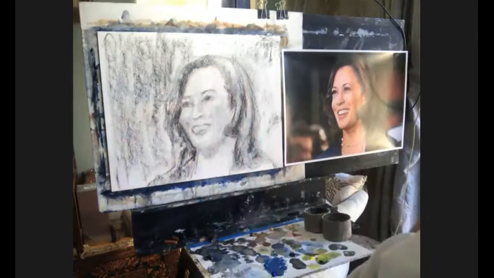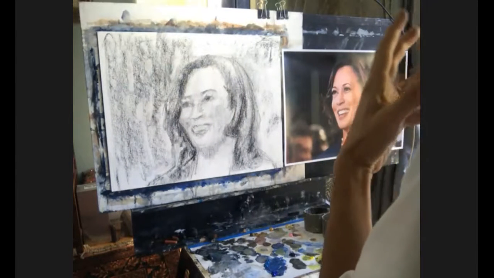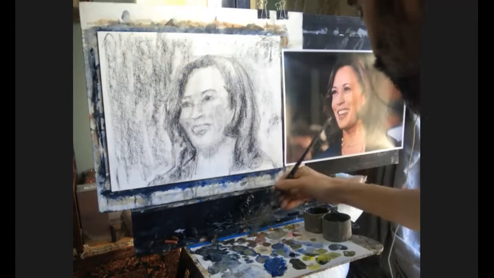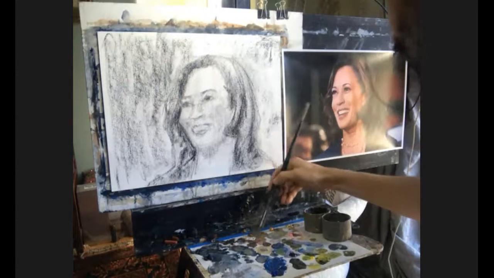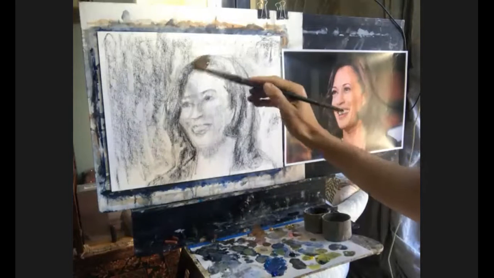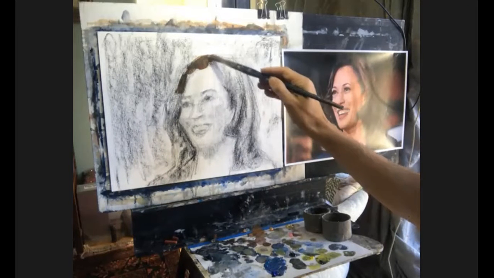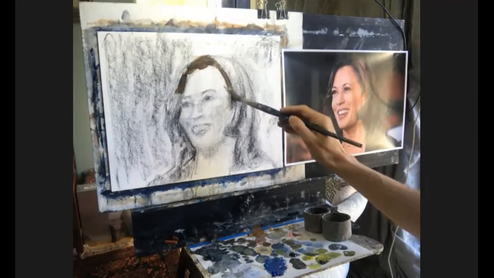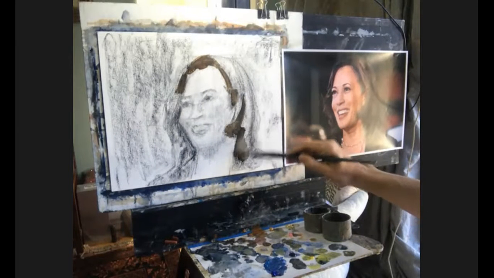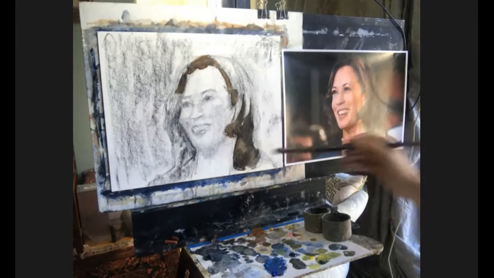Again, the idea is not to create detail or lightness, but to create a pre-foundational layer. So here goes. Wow, this is so dirty and I love it. I'm using the big brush, so big blocks. And then this one right here.